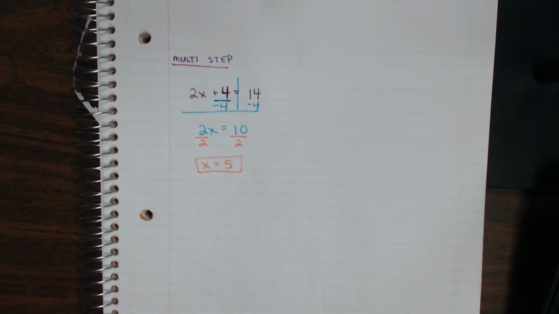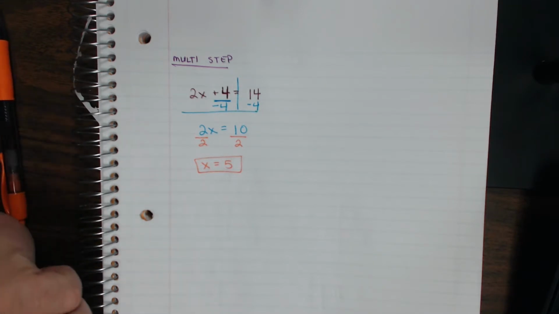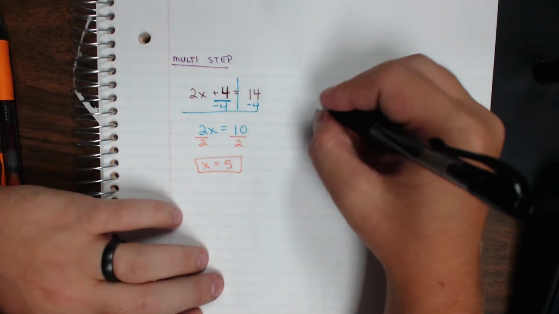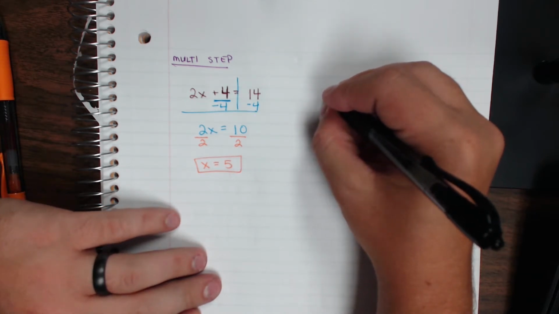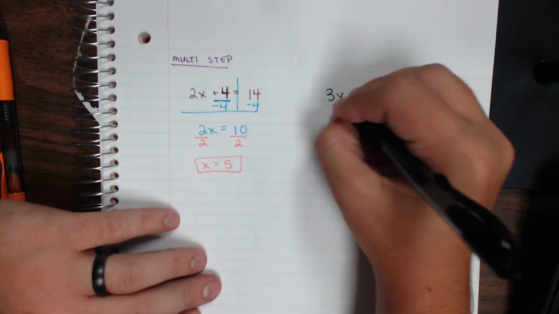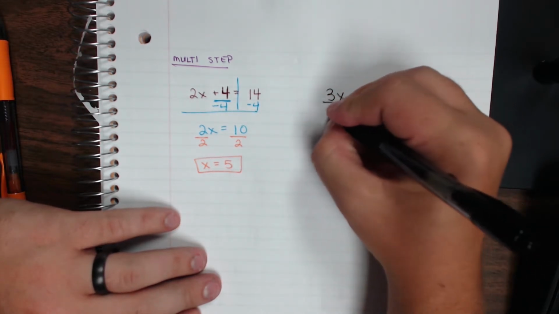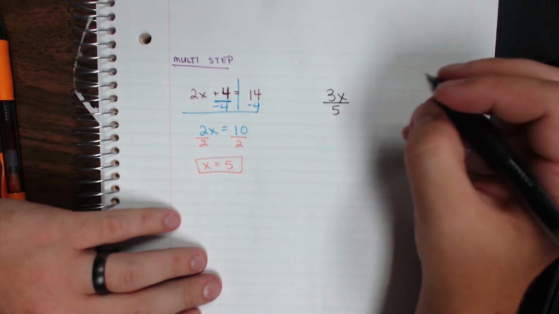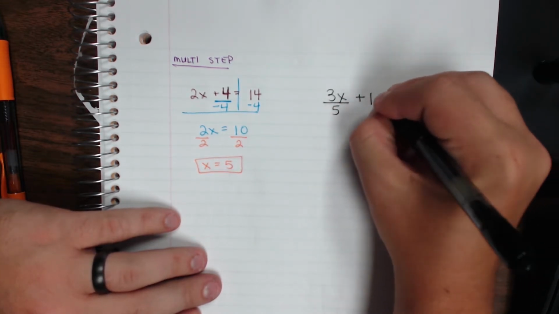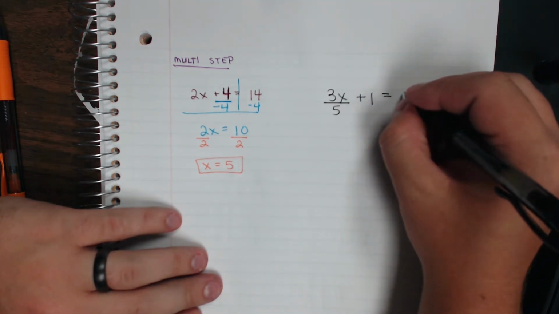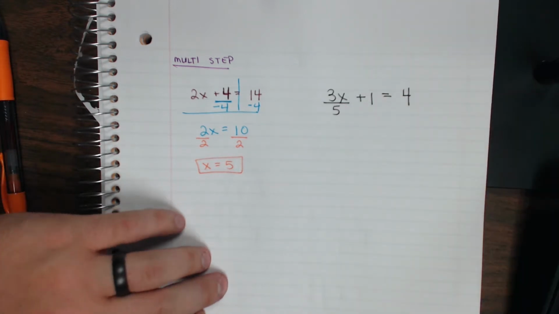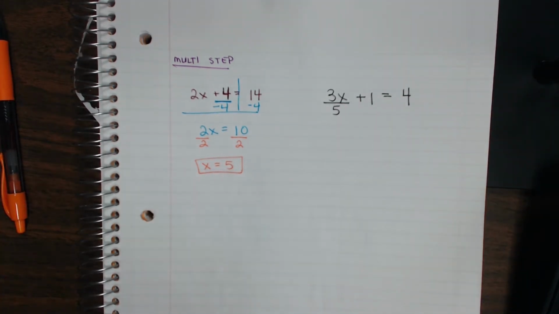Okay, you can also have the same thing with subtraction or division, right? So we can have, I don't know, 3x divided by 5 plus 1 is equal to, let's go with 4. This is a little bit more complicated, and I'll explain in just a second why, but I'll walk you through step by step how we're going to solve this.